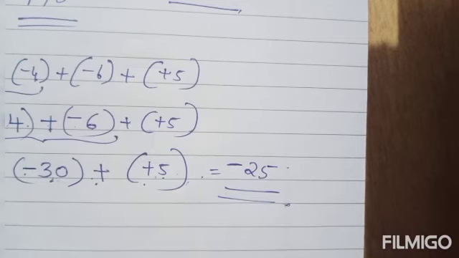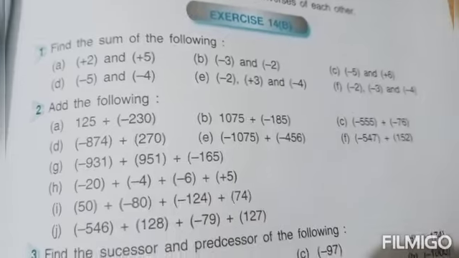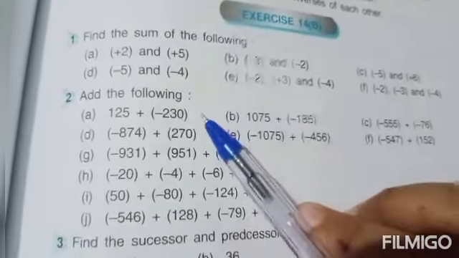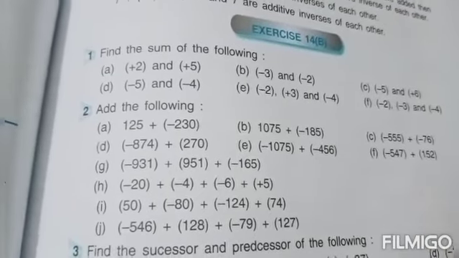Okay. Now exercise 14b, do the remaining problems of question 1 and 2 as homework. So this much for this class. Thank you.